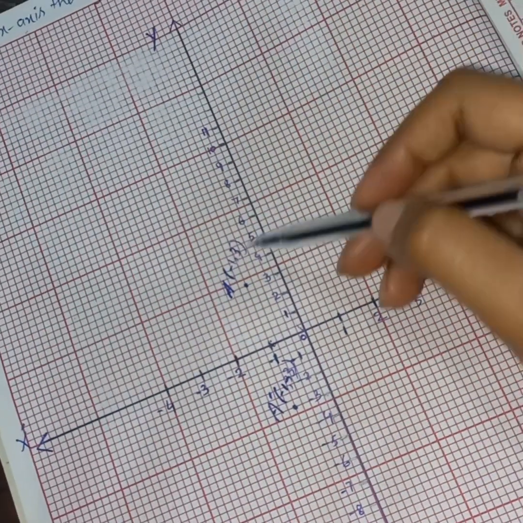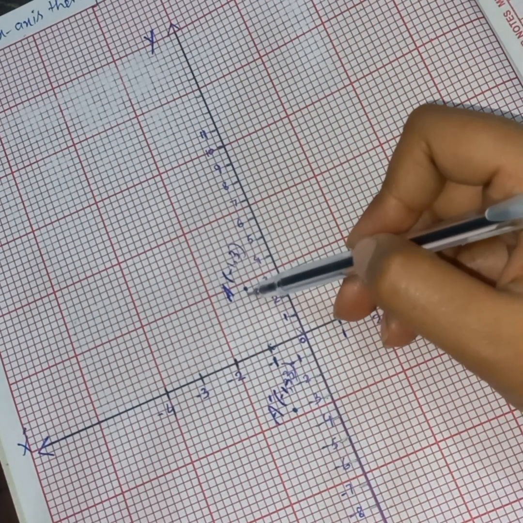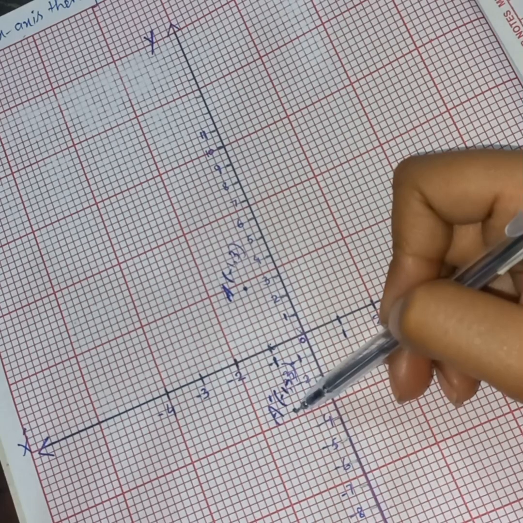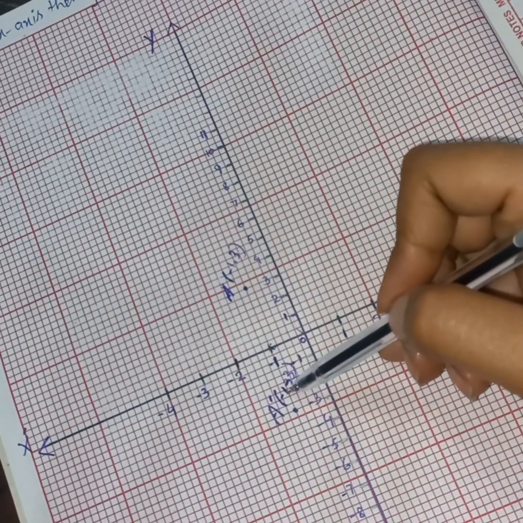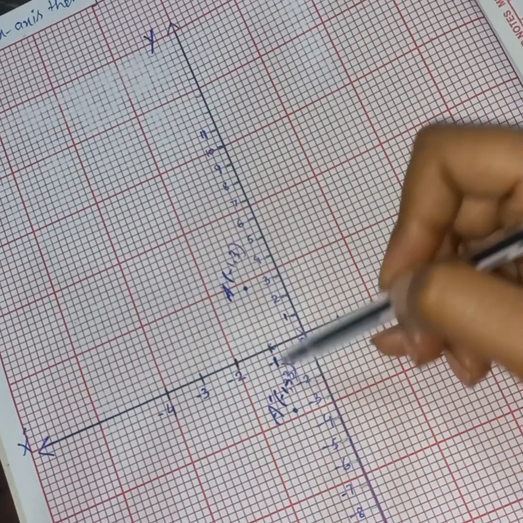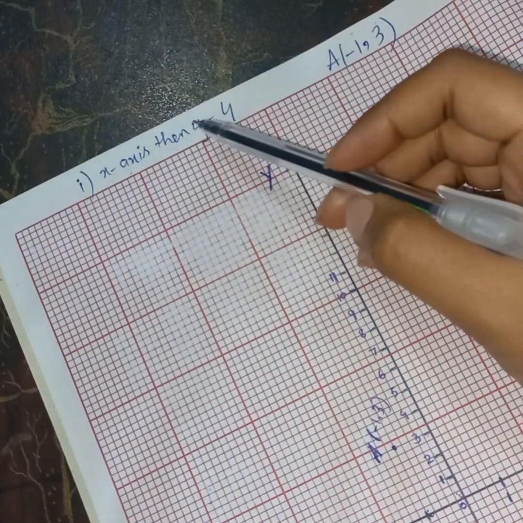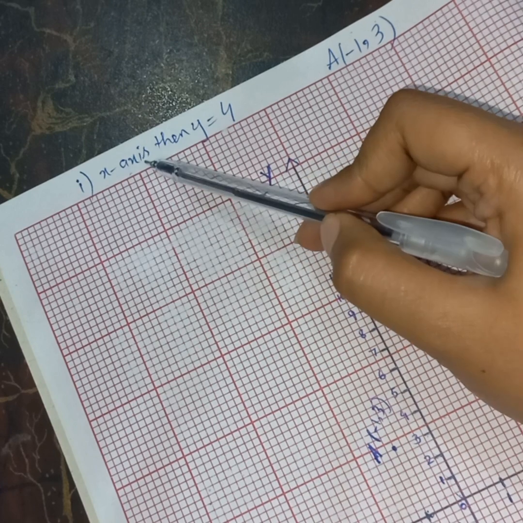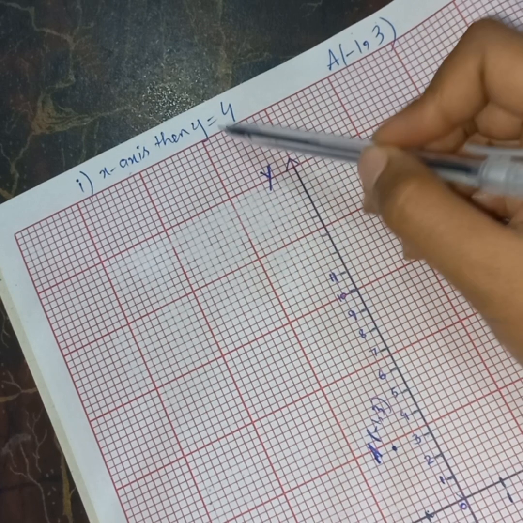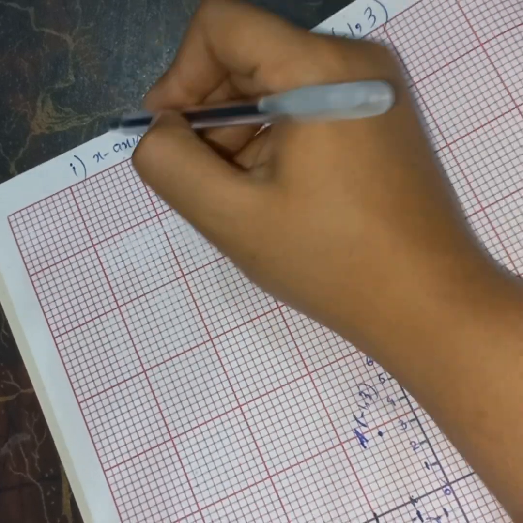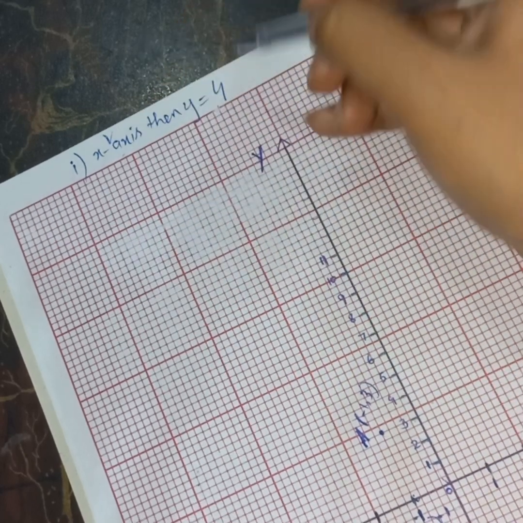We have done this. A was the object and we found the image of A, which becomes A dash, and its coordinate pair is -1, comma -3. We were asked to find a reflection image against the x-axis and then against y is equal to 4. So against the x-axis we are done, and now we will find the image against y is equal to 4.